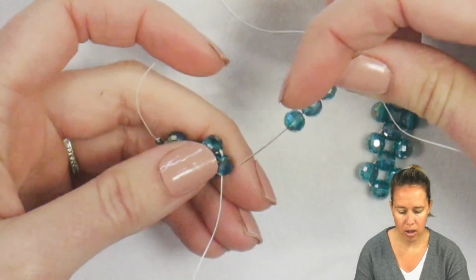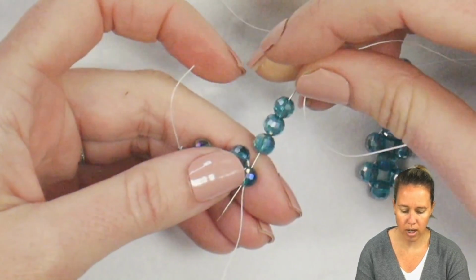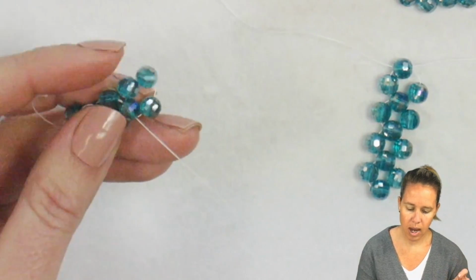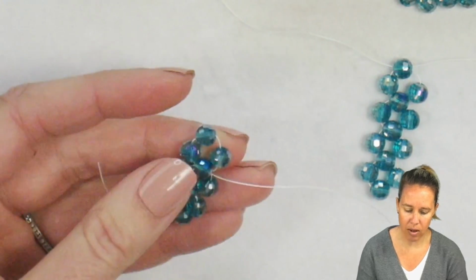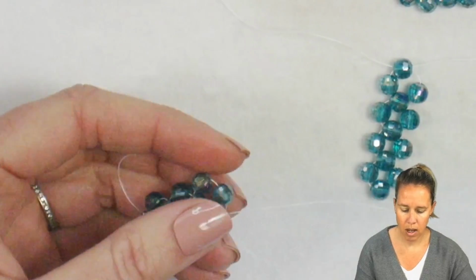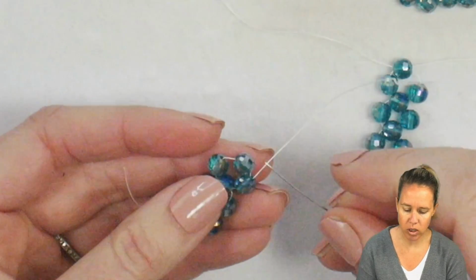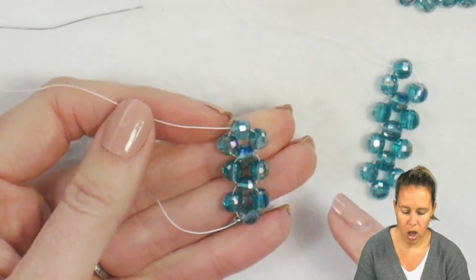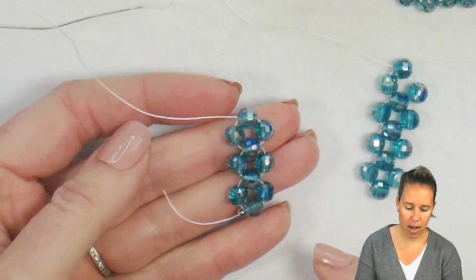I'm going to go back through the bead that's already there with that single needle, and then depending on which side my needle is coming out, I'm either going to go up through the right or through the left, and then once again, just like I did with the crisscross, put my needle through that top center bead. So I'm getting that same pattern.